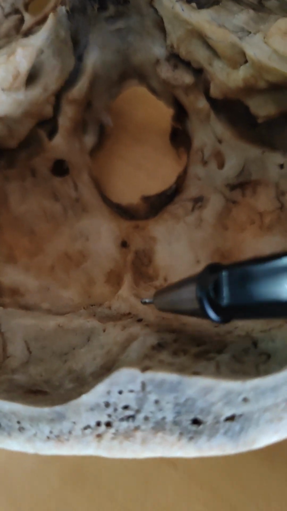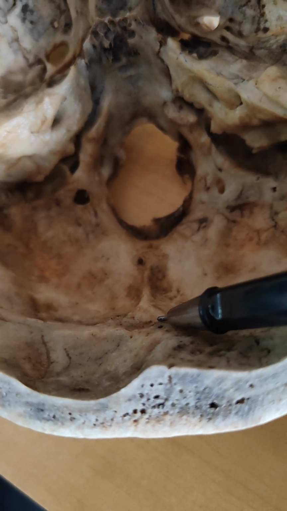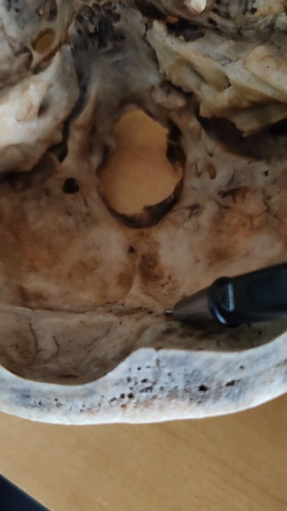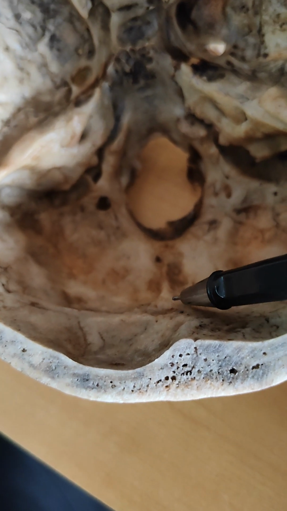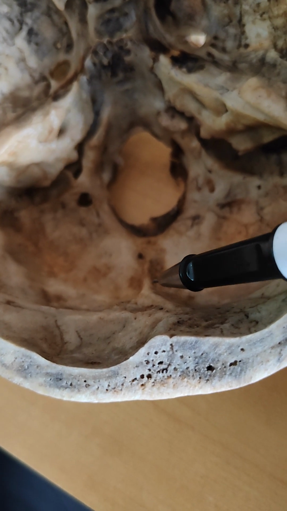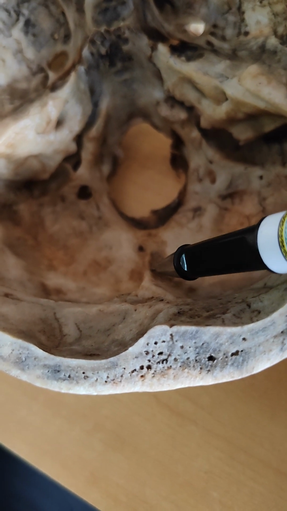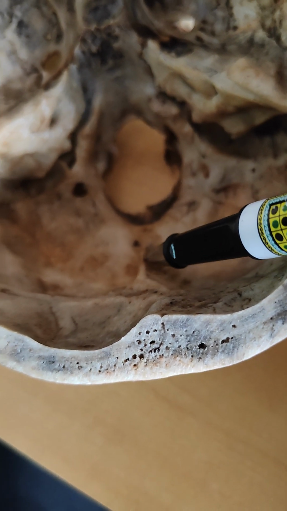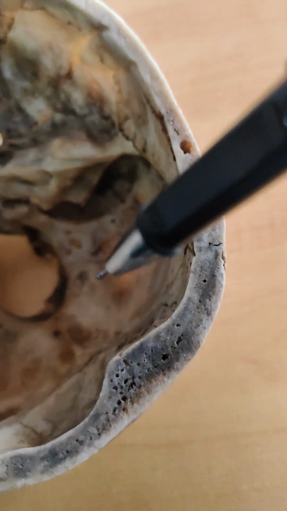As you go to the posterior cranial fossa interior, you have the internal occipital protuberance, corresponding to the external occipital protuberance. At this site will be the location of the confluence of venous sinuses. And if you go down, there is a crest of the bone where the falx cerebelli is attached.